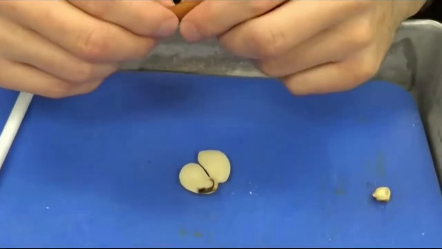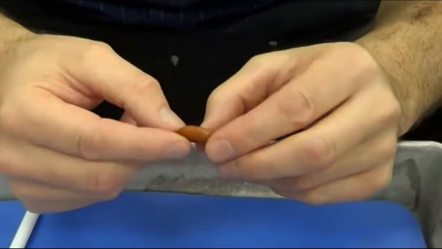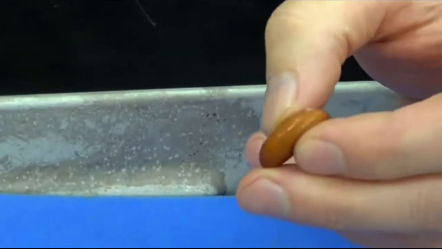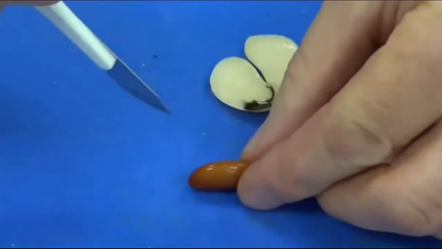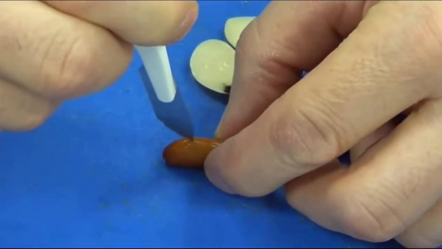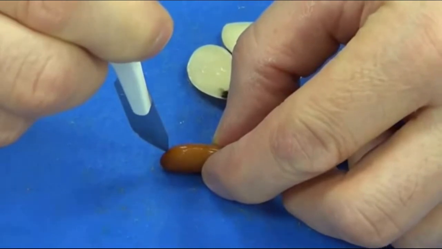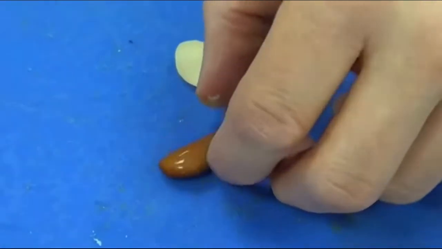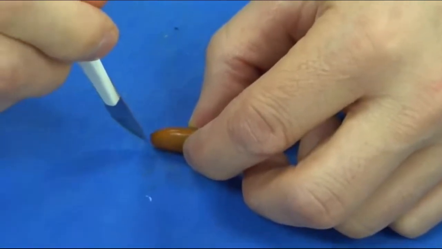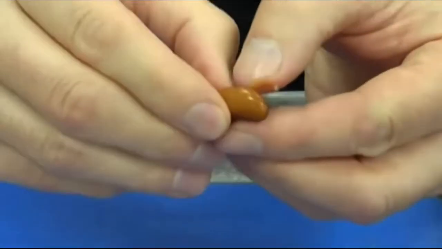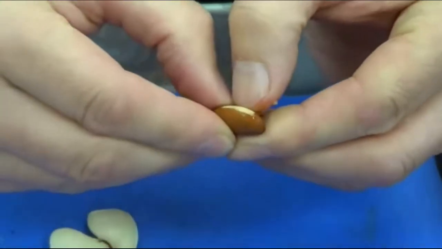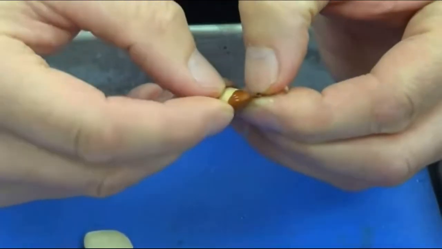I have a kidney bean here, and you can see if I pinch it a little bit, it's not going to come apart. So I'm going to take the very tip of the scalpel, hold it like a pencil, and just with the very tip, cut through that seed coat. I'm not going to go into the seed hardly at all. That should be enough to peel away the seed coat. As you can see, I'm starting to peel it away ever so gently.